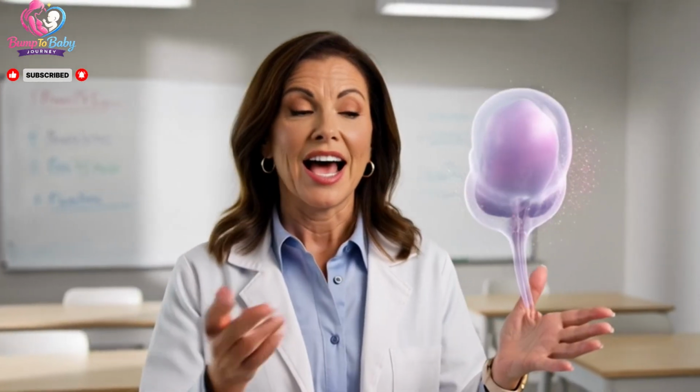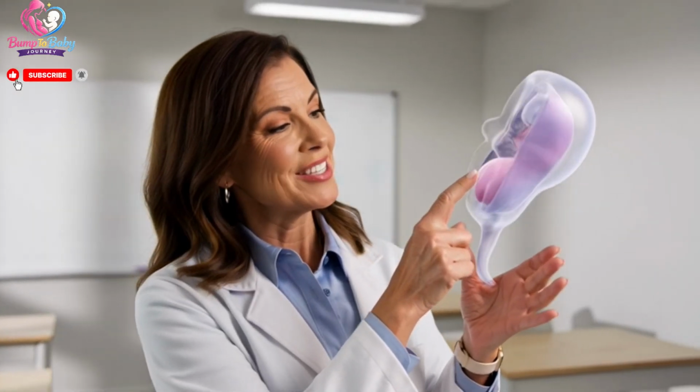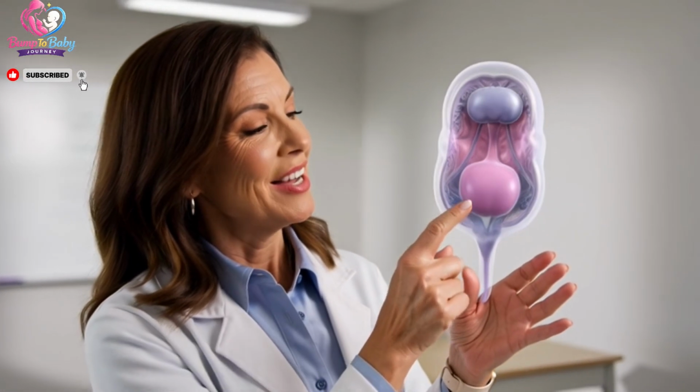The placenta's formation starts right after implantation. The trophoblasts grow. Here is the 3D model. See the placenta forming? The umbilical cord develops to exchange connection.